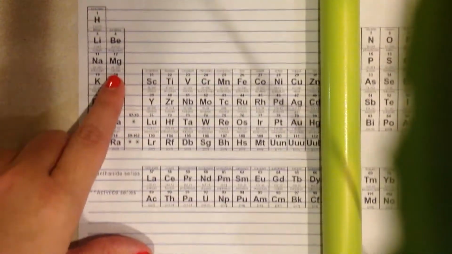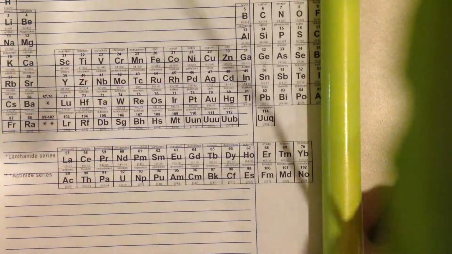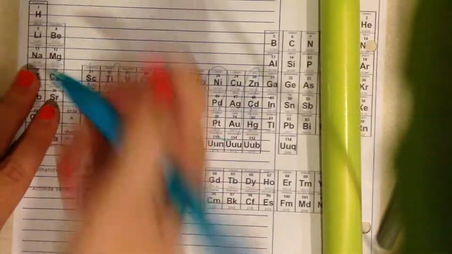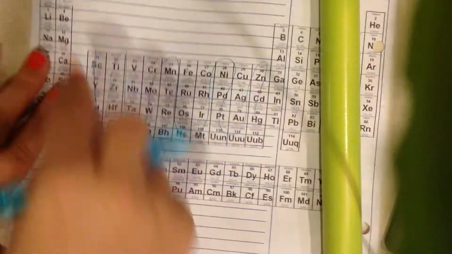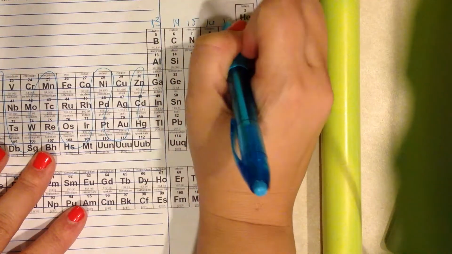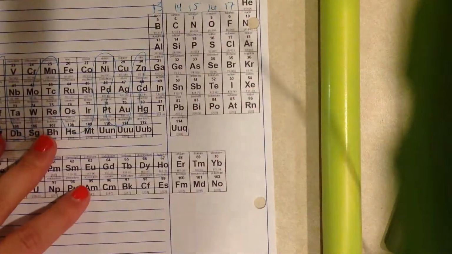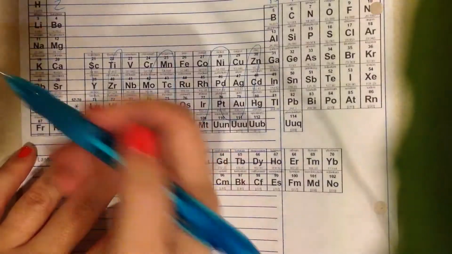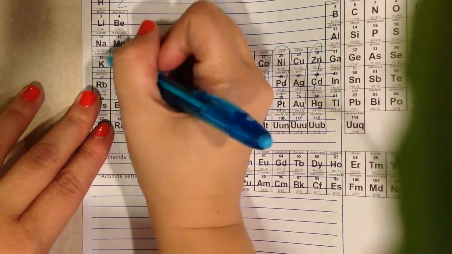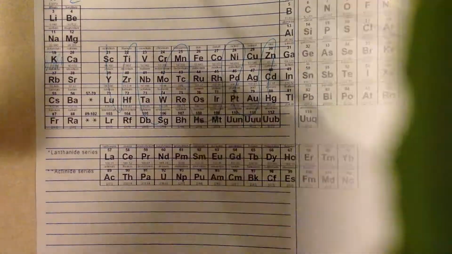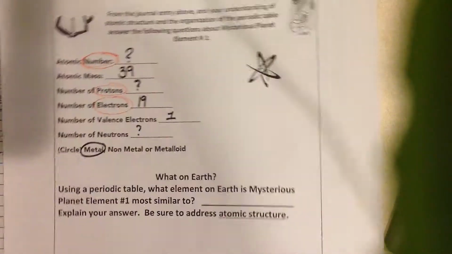So I'm going to look at my periodic table. Just a hint, none of these are pulled from the transition metals. So they're only pulled from one group, group 1, 2, 13, 14, 15, 16, 17, and 18. So I'm looking for the element that has an atomic number of 19. So that would be this potassium. So when I go to fill it in, because the paperwork asks, part of your homework for the weekend was to fill it in.